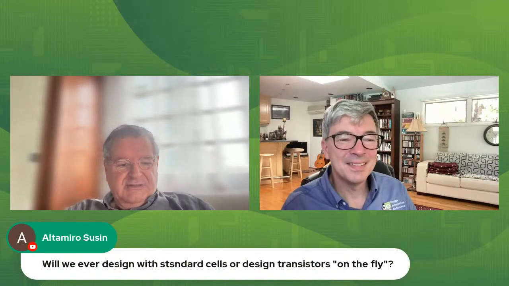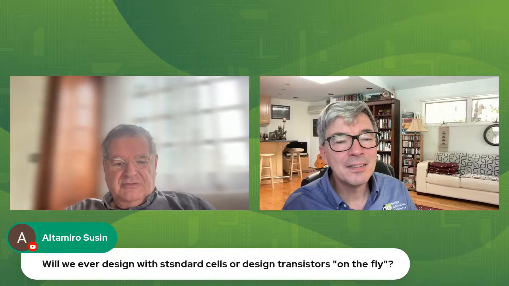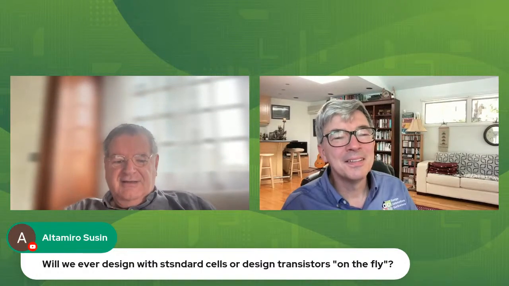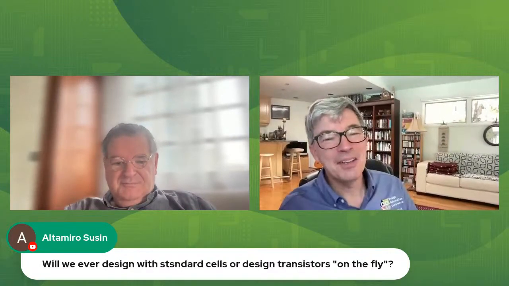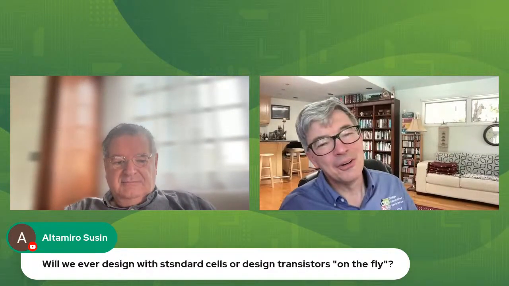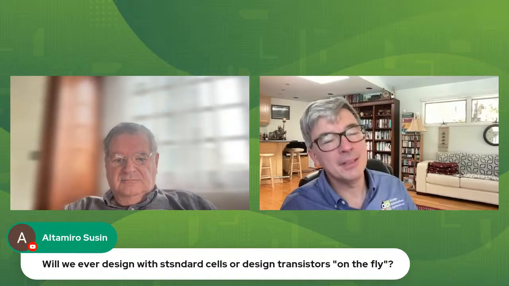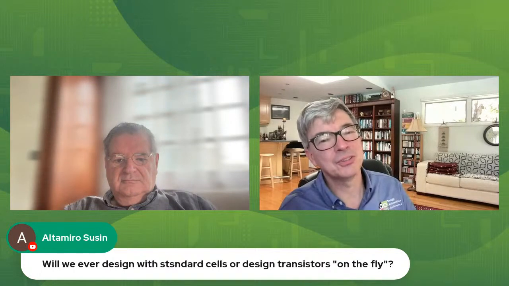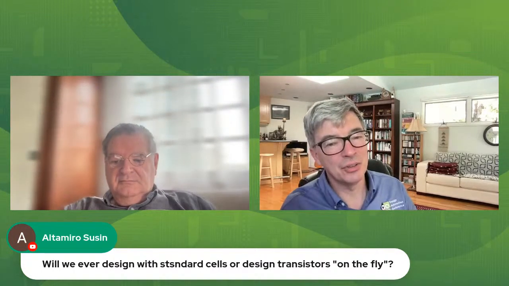So I have another question here by Suzin again. Will we ever design with standard cells or design transistors on the fly? So that's what we basically discussed a little bit there. I think that most of the designs will continue to use standard cells. Certain applications might work with design on the fly.